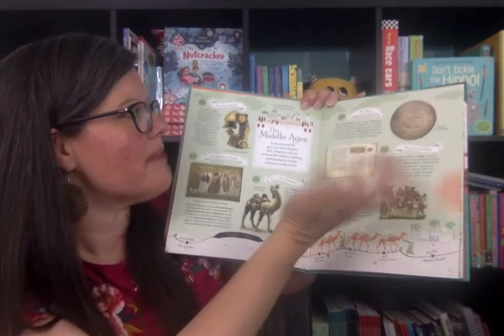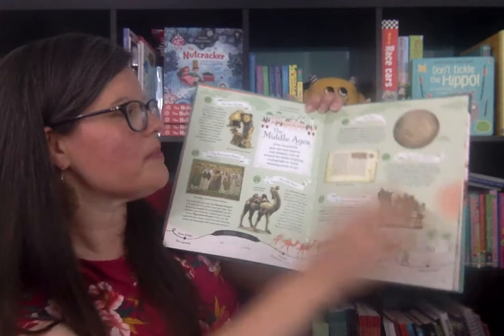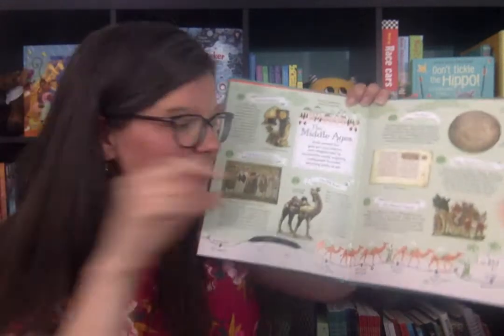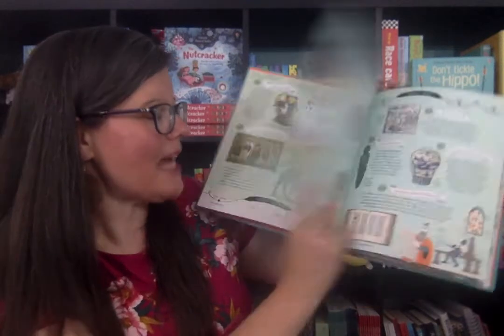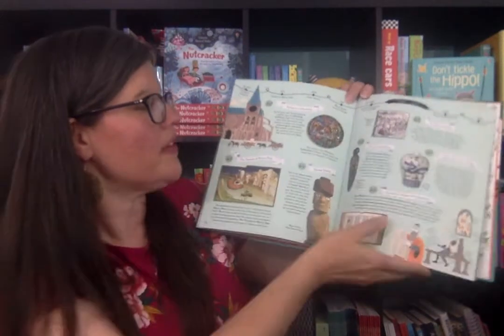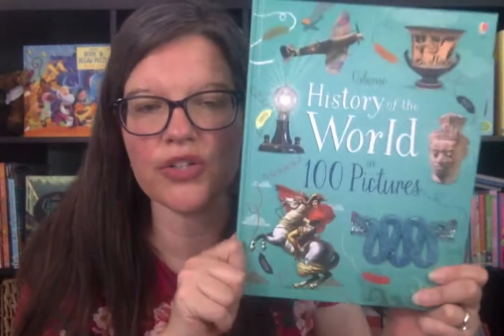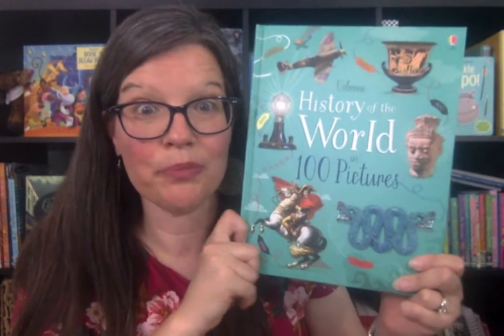So this is about the Maya, and this is a stone plaque from them, and it gives just enough. I love it. And it shows you at the bottom the timeline, how things are progressing. So it is a sweet, concise, wonderful history of the world book with tons of pictures, which is great for younger kiddos, or for me as an adult who needs those pieces put together a little bit more.